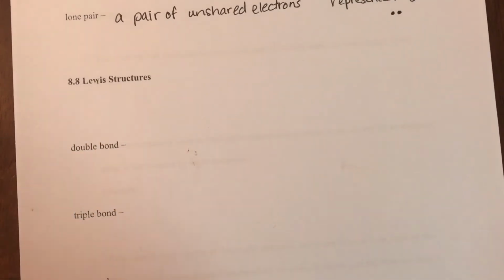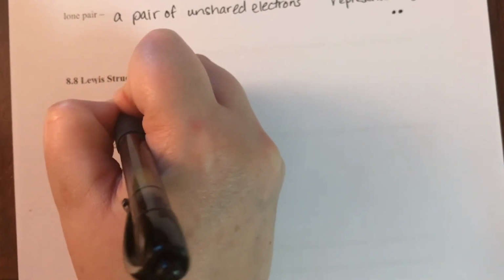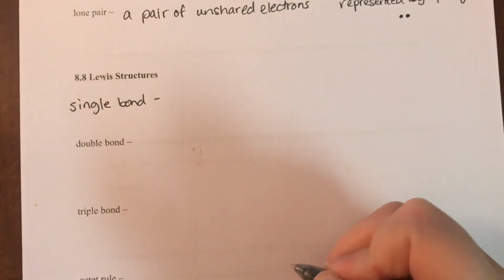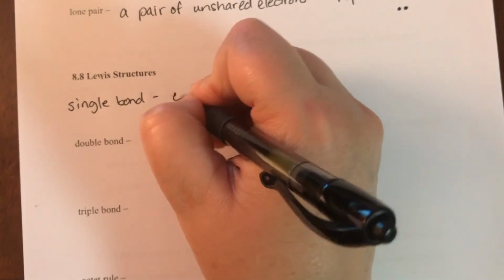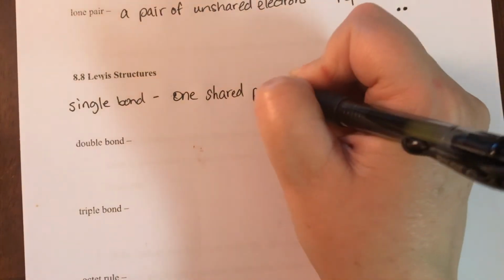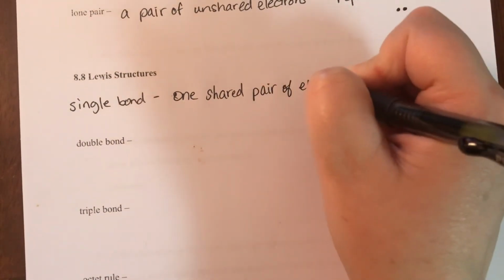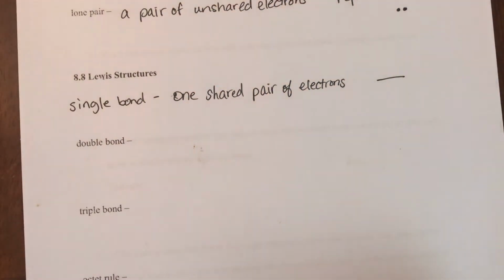Okay, so then in Lewis structures, we end up having three different kinds of bonds. I inadvertently omitted single bond. So a single bond is one shared pair of electrons, represented by a single line.